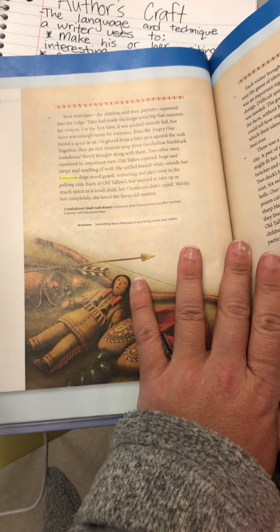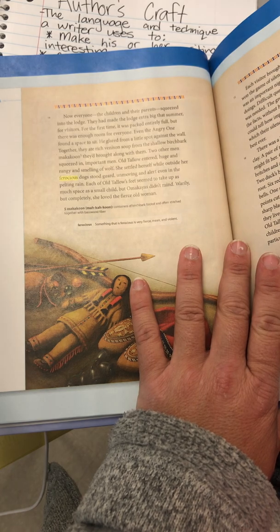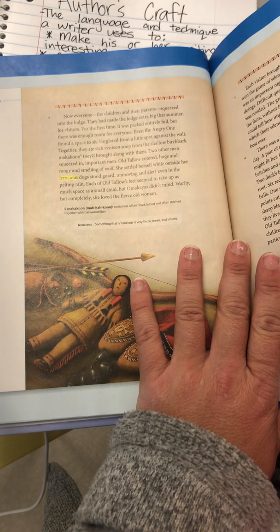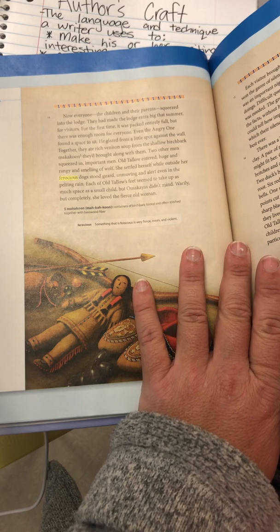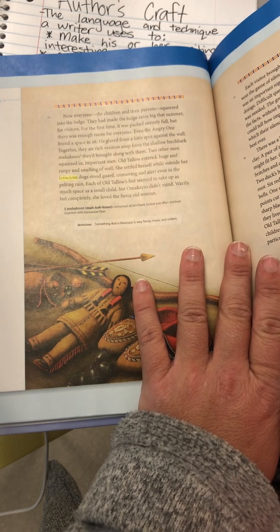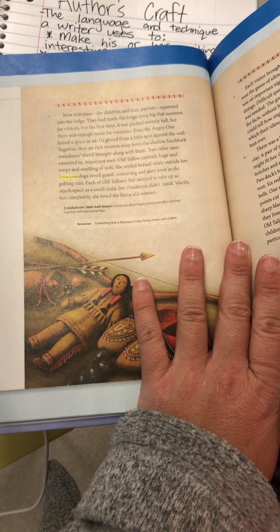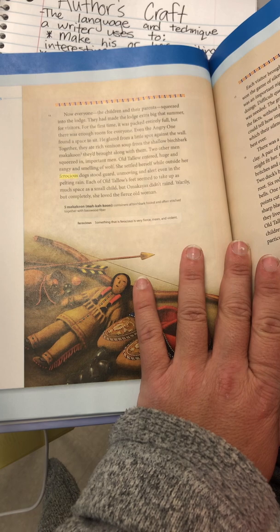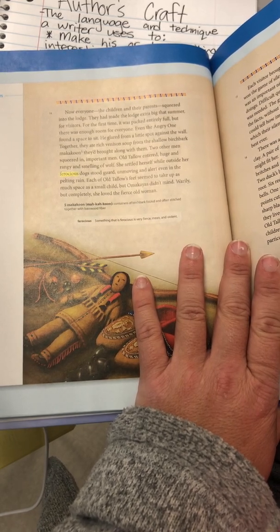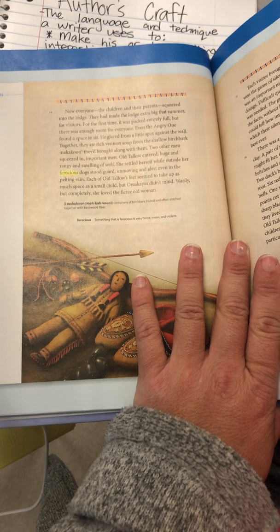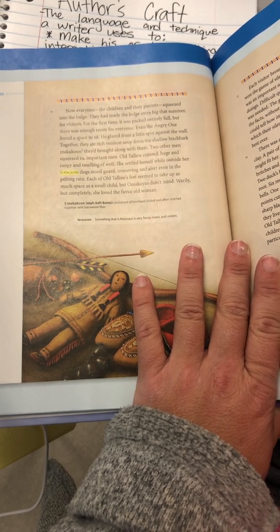What phrases did the author use to describe the gathering? Anybody? Am I talking to myself today?